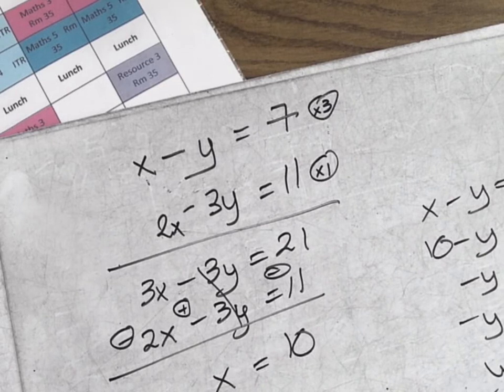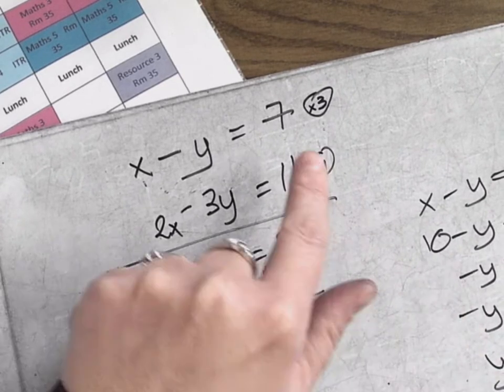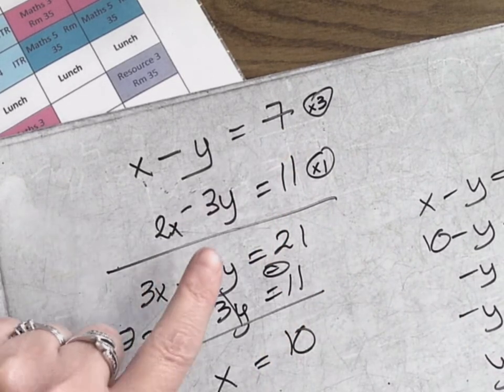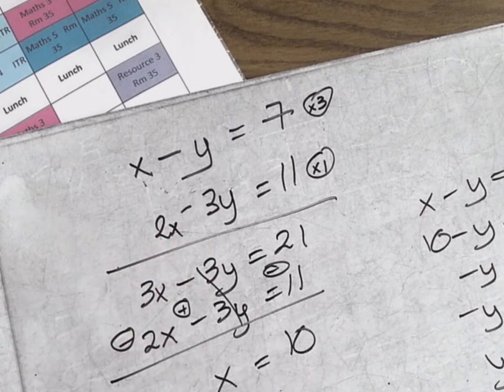And check your answer. The number, take away the other number, does it give you 7? Yes, it does. Does twice the first number take away 3 times the second number, does it give you 11? Yes, it does. Yeah, someone has something to say?